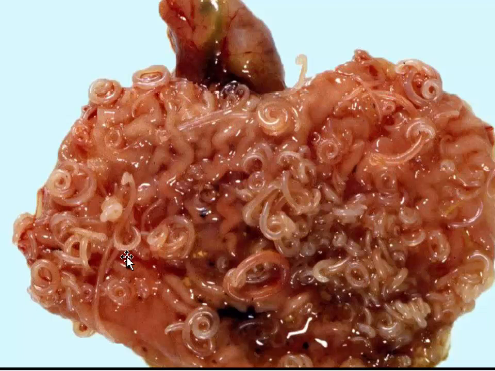And the last slide for today is tissue from a cat. Can you name the agent? Okay, time's up. This is one that most people can give you the genus. They can't give you a species, but there are a number of species of this. This is a huge worm.